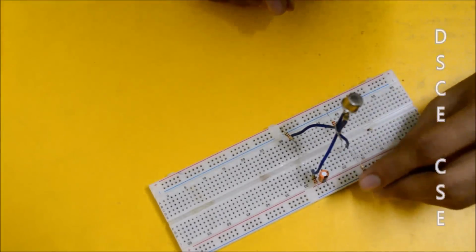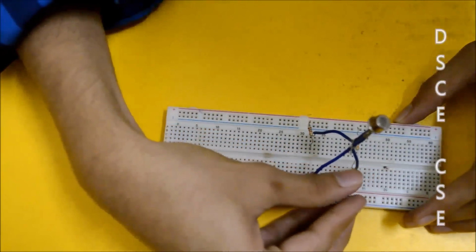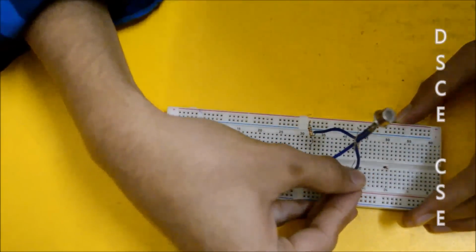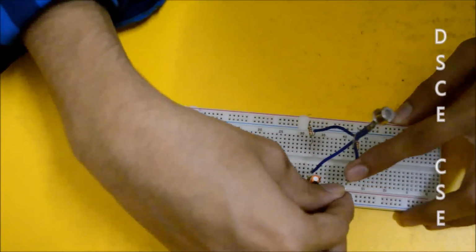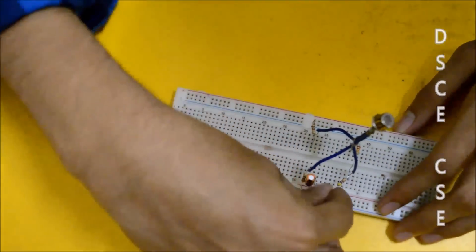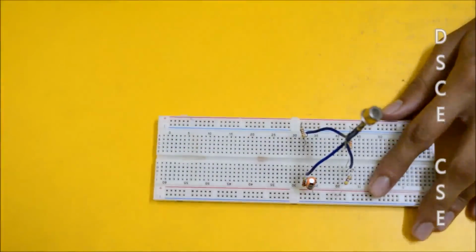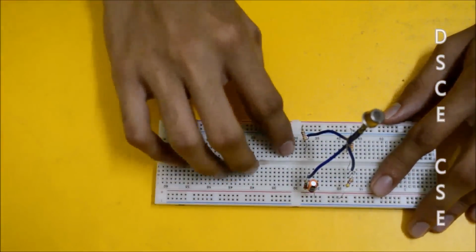Now we connect R2. This is our input section, and our output will be taken across RE and ground.